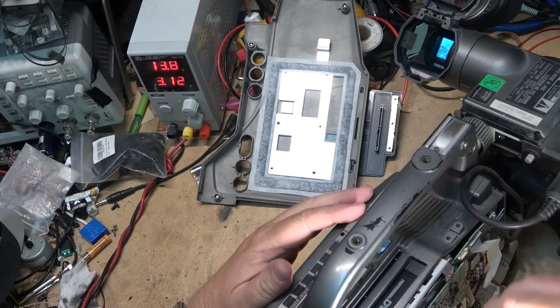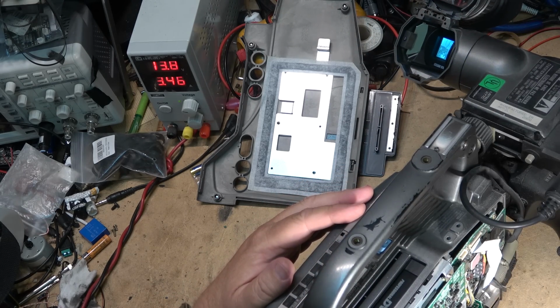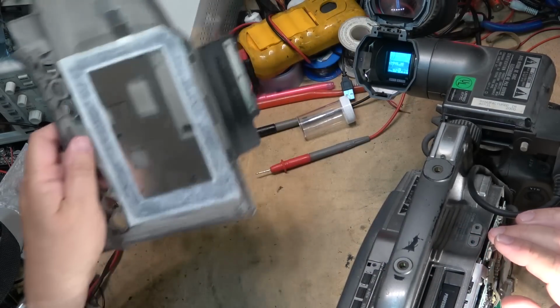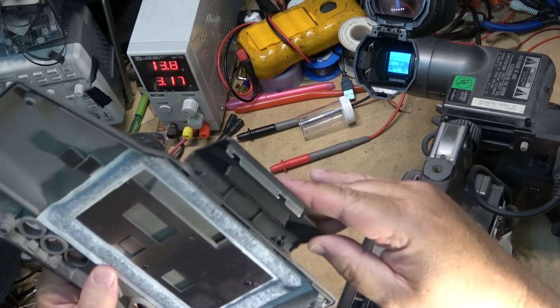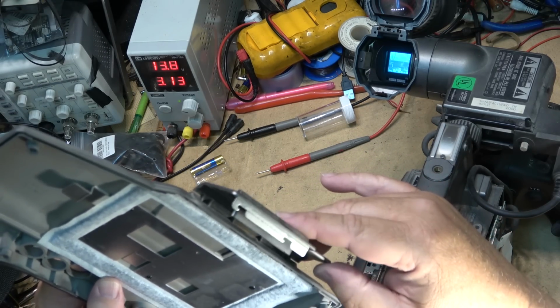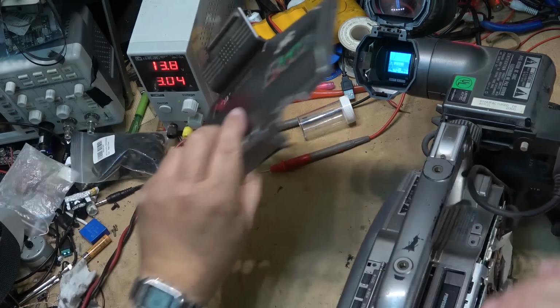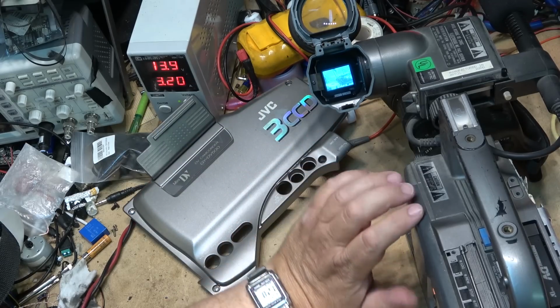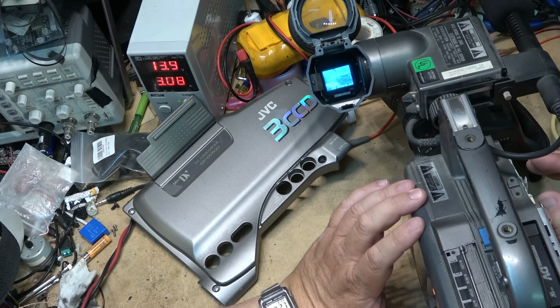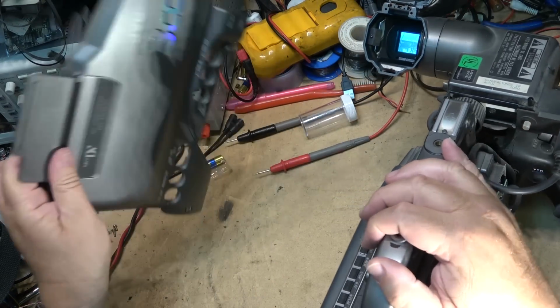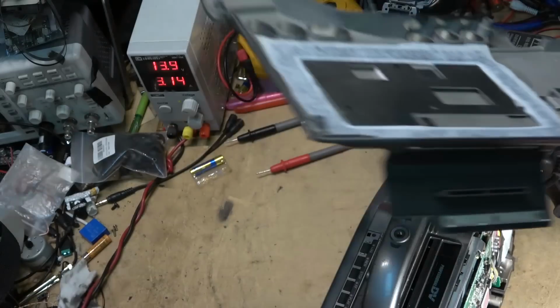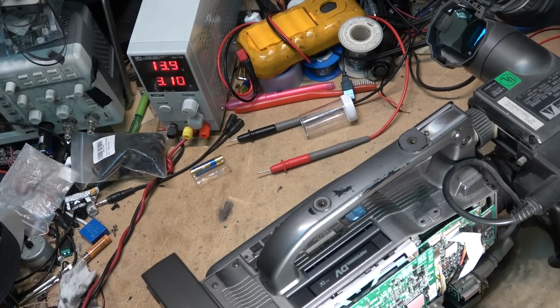It may require that the lid is closed in order to record. There's a little latch that locks into here. I don't know if it'll work without the cover on. Just throw the side cover on it and see whether that will get this thing to turn on and do something.